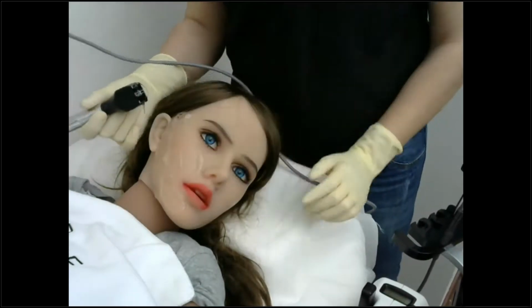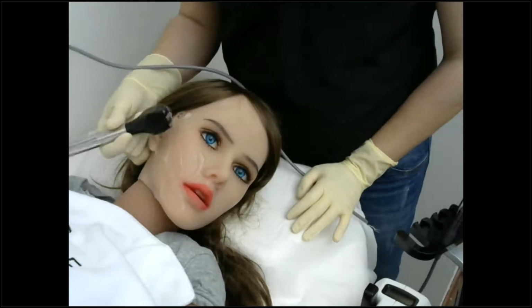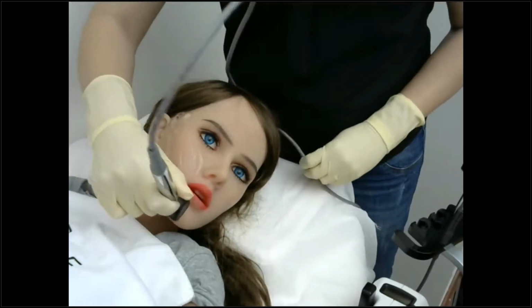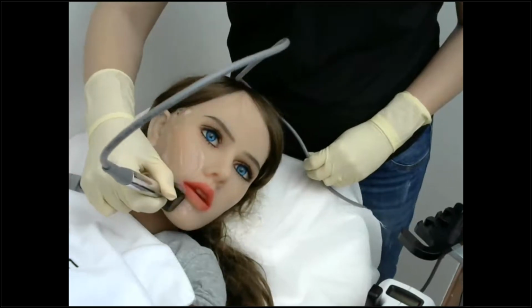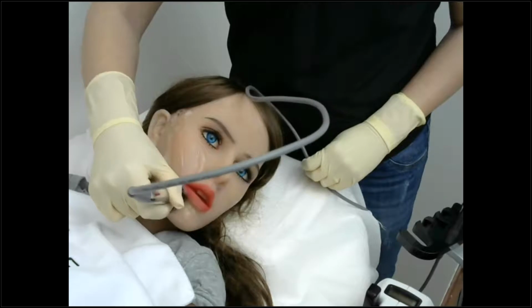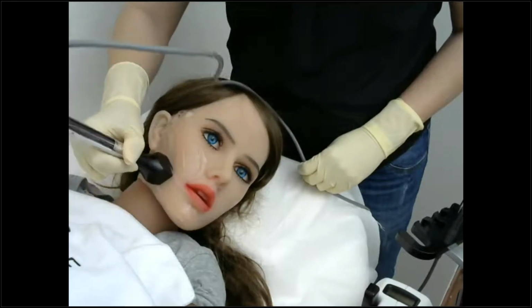I'm going to treat the lower half of the face at the moment. Before I actually start the treatment, I want to make sure that I have good contact with the treatment zone. And you can see that I'm pressing a little bit and I'm holding my applicator perpendicular to skin.